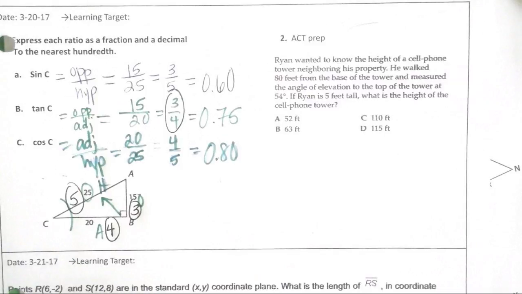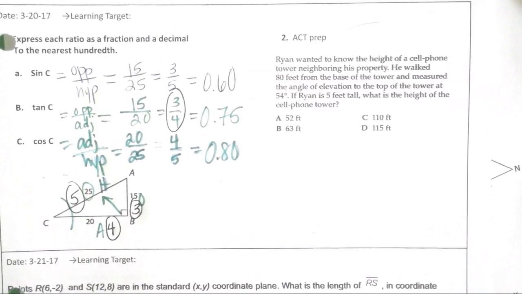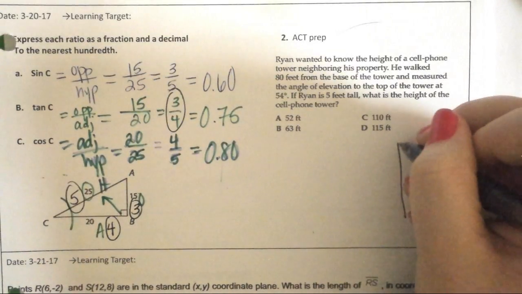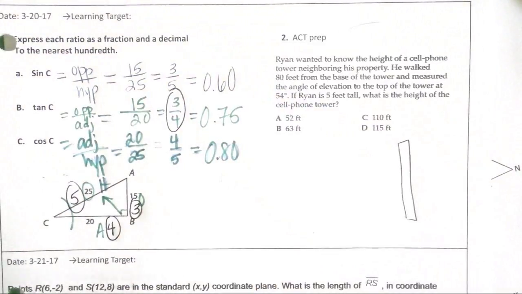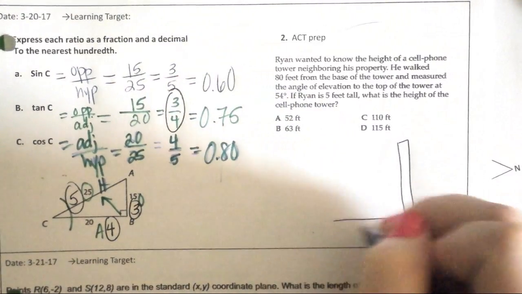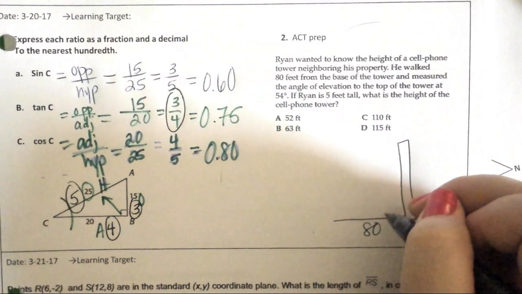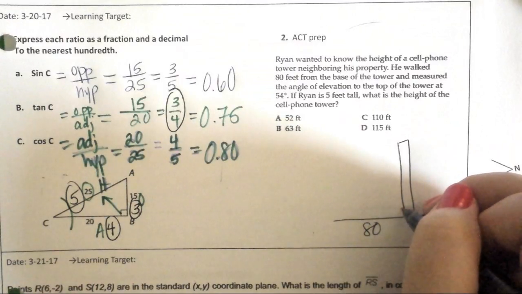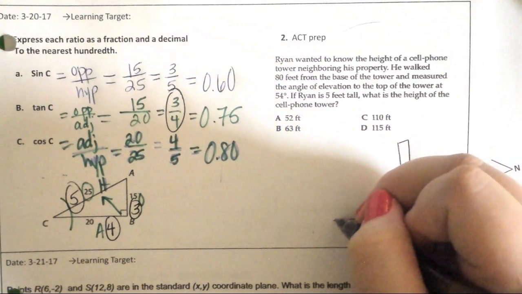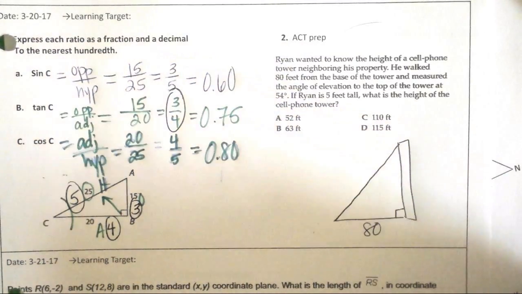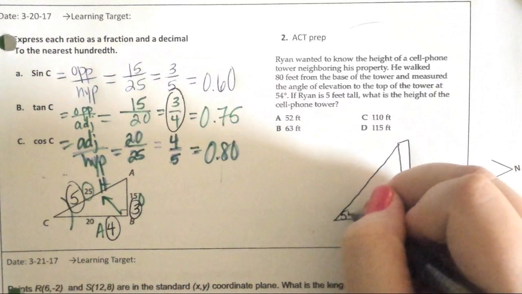Okay, we get to the next one, and it says Ryan wants to know the height of a cell phone tower neighboring his property. Here's his tower. He walks 80 feet from the base of the tower and measured the angle of elevation to the top of the tower at 54 degrees. Where do I put that angle at in my triangle? Because elevation implies we're looking up.